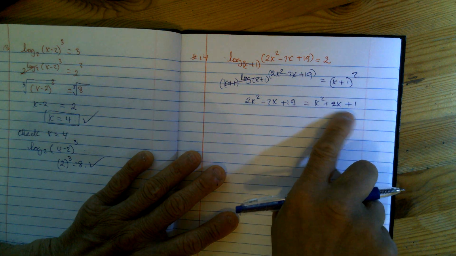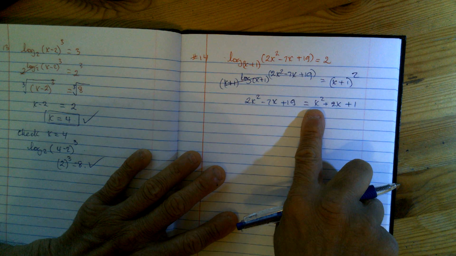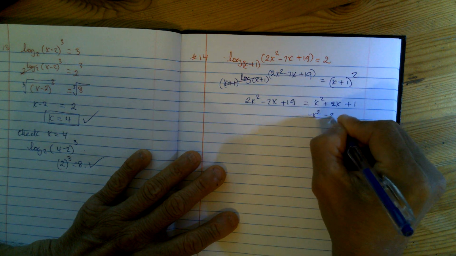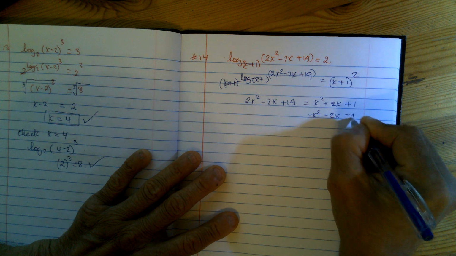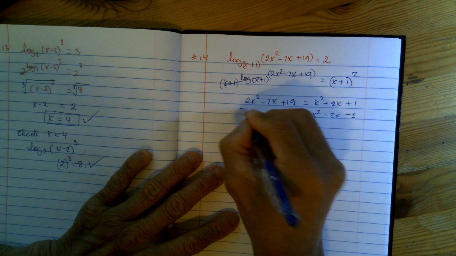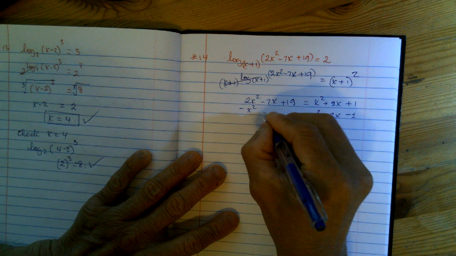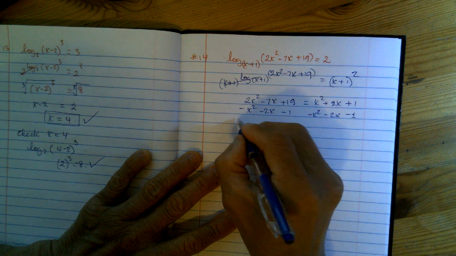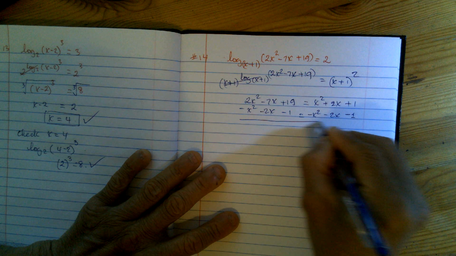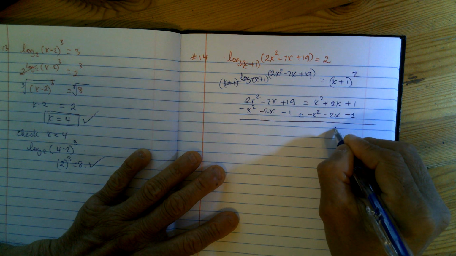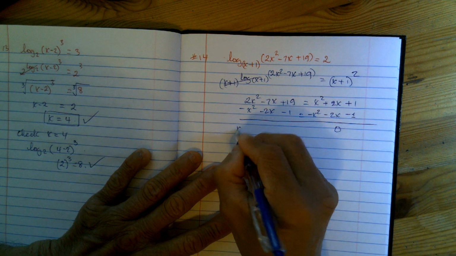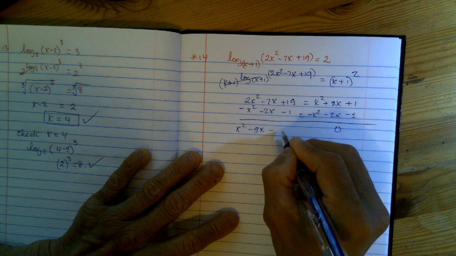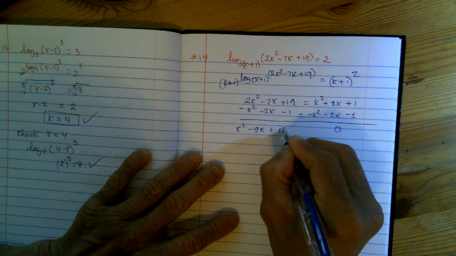Now we're going to bring the equation on the right to the left, so we're going to subtract x squared, minus 2x, and then minus 1, so that becomes negative x squared minus 2x minus 1. On the right would be 0, on the left would be x squared minus 9x plus 18.